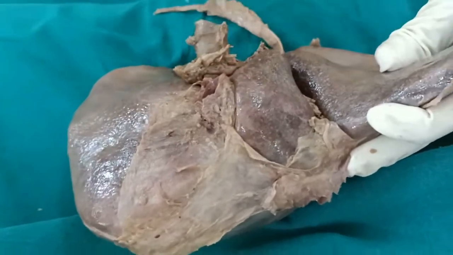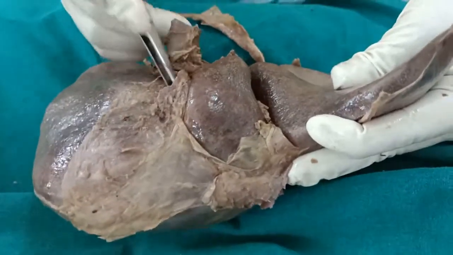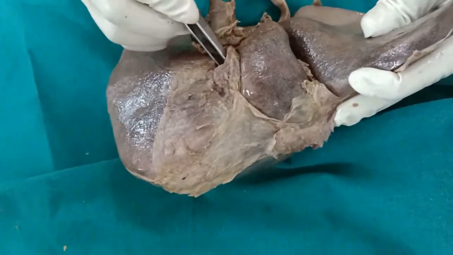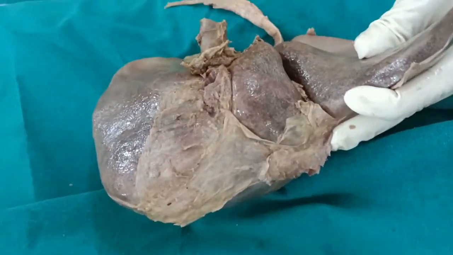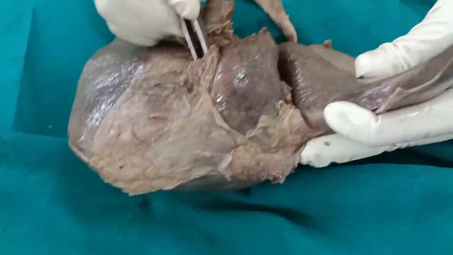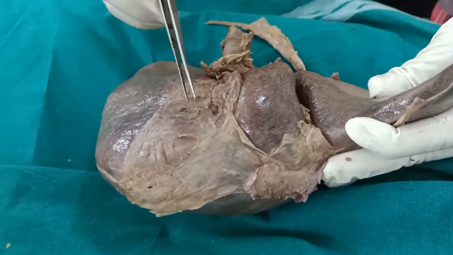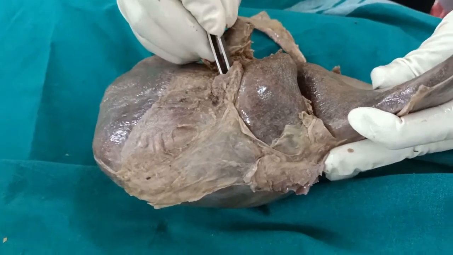Then, coming towards the left side. What is this fossa here? Fossa for the inferior vena cava. Within the fossa, the inferior vena cava is located. So diaphragm, right suprarenal gland, inferior vena cava.